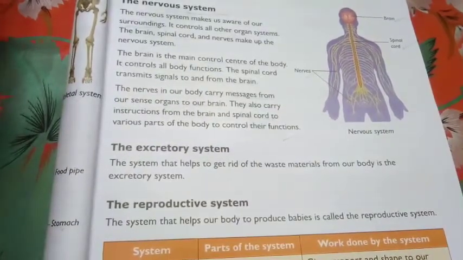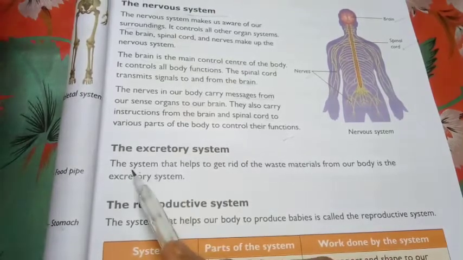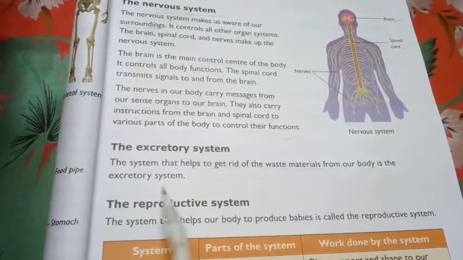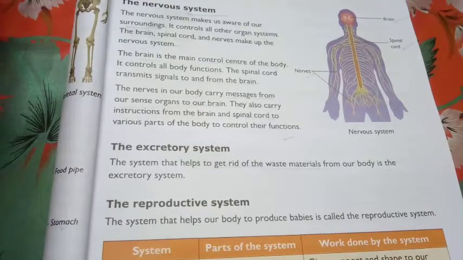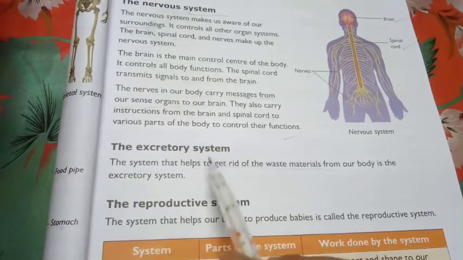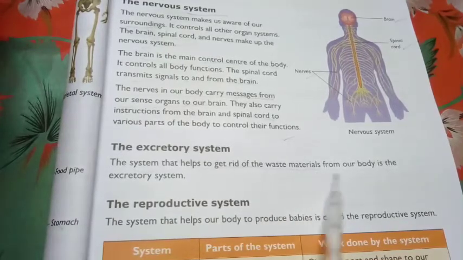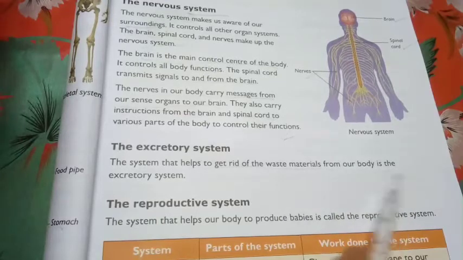Next, we have our excretory system. The system that helps to get rid of waste material from our body is called our excretory system. Here the diagram is not there for our excretory system. You have only a simple definition. Try to go through this definition. What is the excretory system all about? It helps to get rid of waste materials or undigested food from our body. This is called the excretory system.